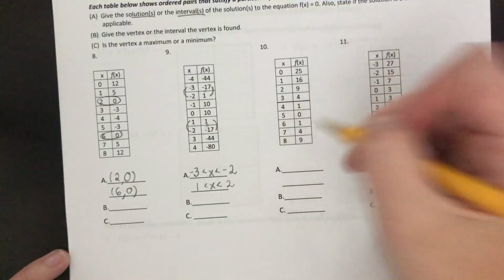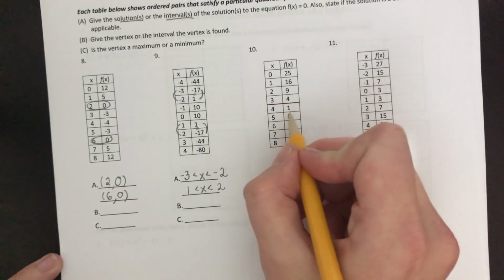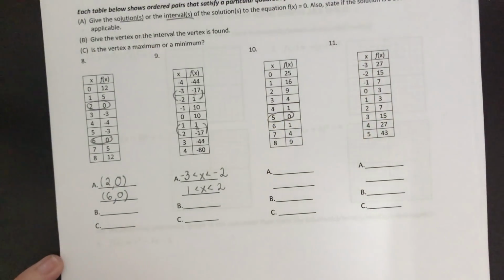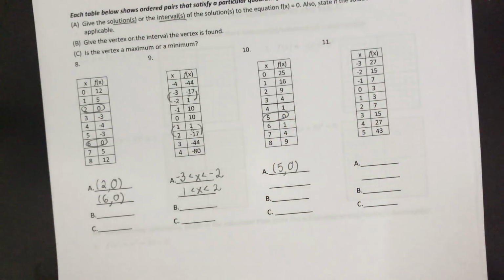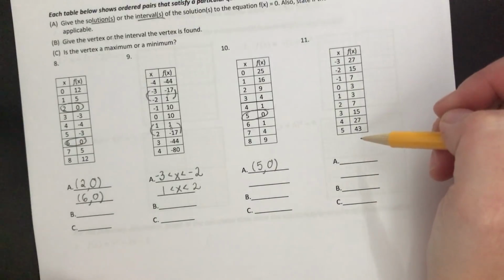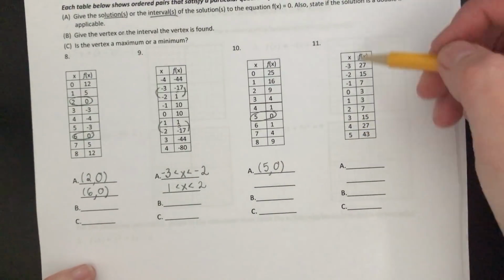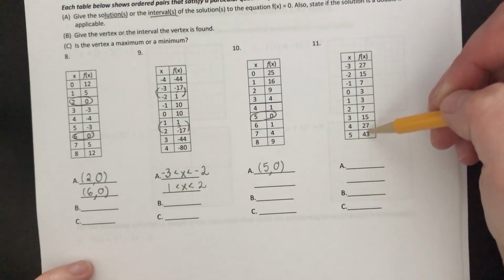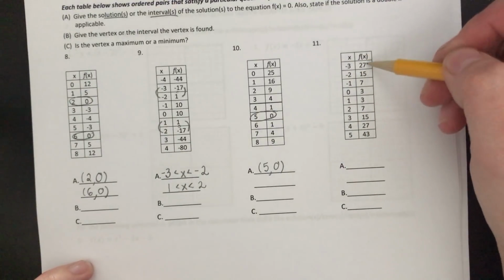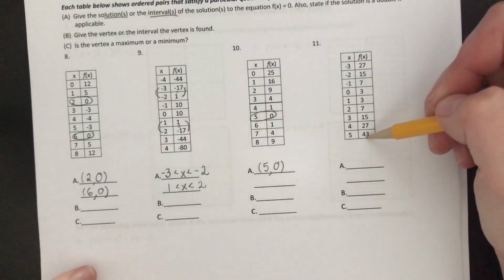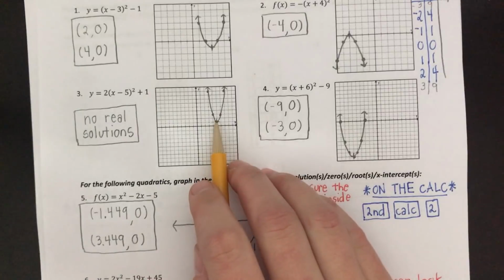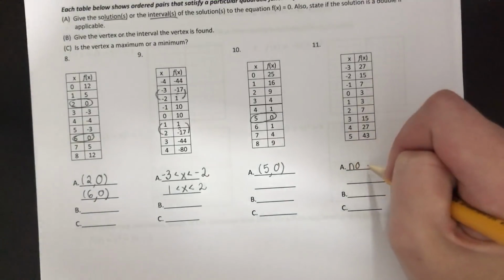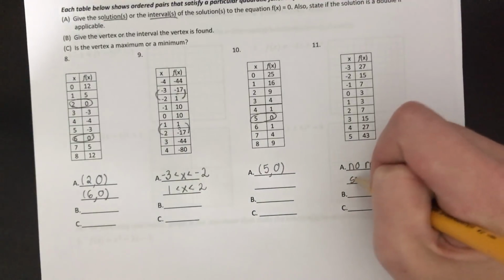Okay, so let's look at number 10. On number 10, we get lucky. We have one of the solutions, 5, 0. That must be the only solution. We'll come back to that. Okay, on this table on 11, notice I don't have a switch from positive to negative or negative to positive. All of these y values are positive. That means this graph must be similar to this graph, that all of my y values are positive. There's no real solution. No real solutions.